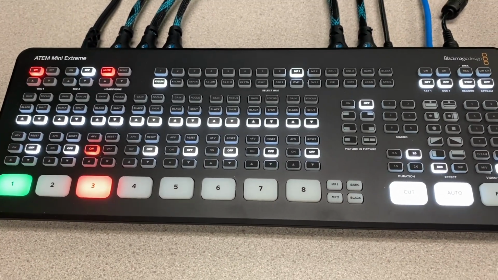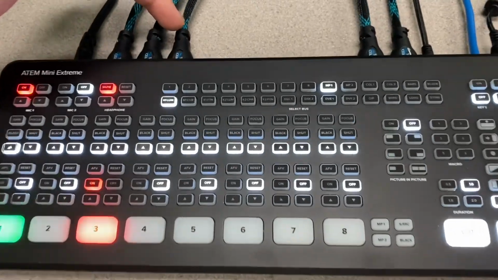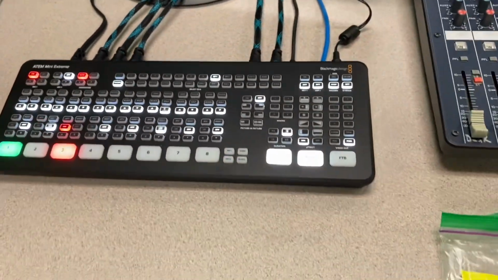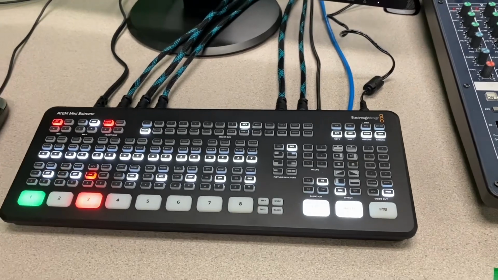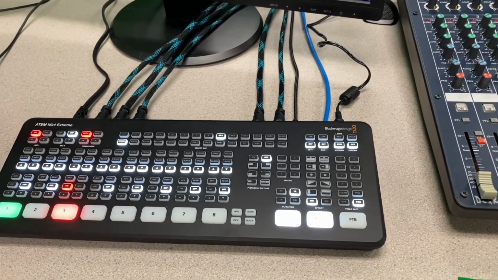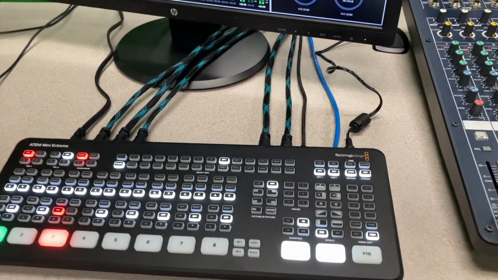That PC is connected to this with this HDMI cord, and HDMI does audio and video. So it's sending audio and video directly to this.